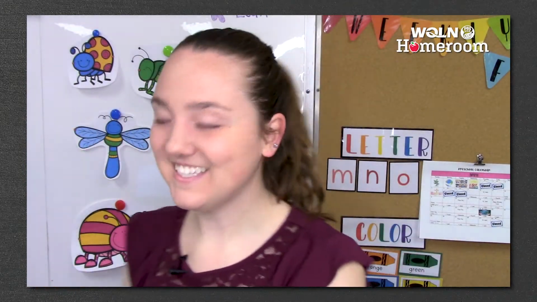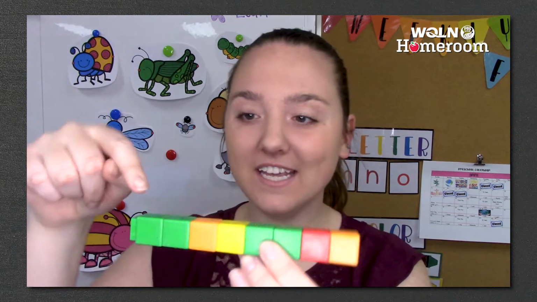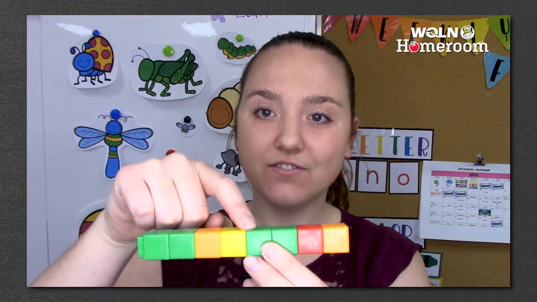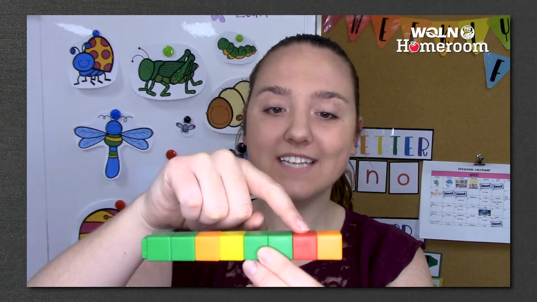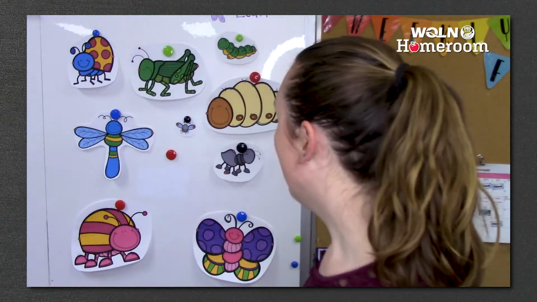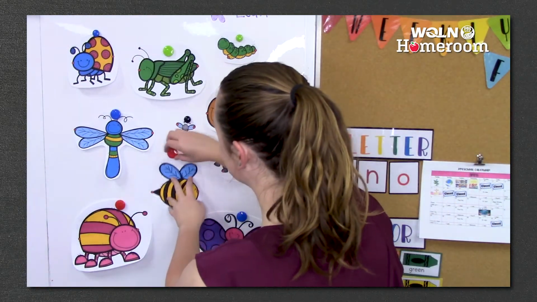Yes, so let's see how long our bee is. Ready? 1, 2, 3, 4, 5, 6, 7. Our bee is 7 cubes long. Alrighty, we have 2 more insects to measure.